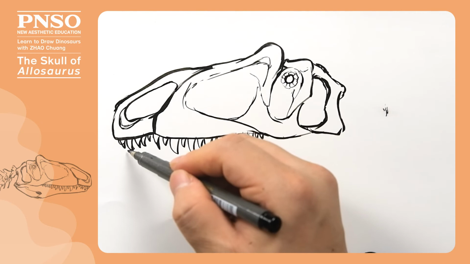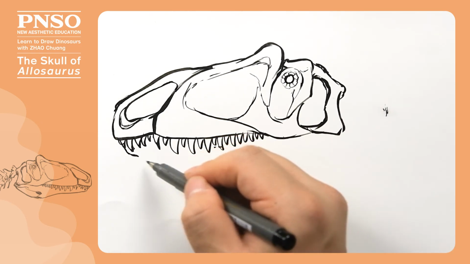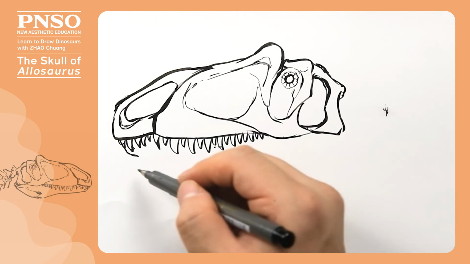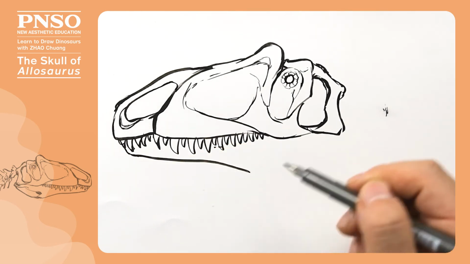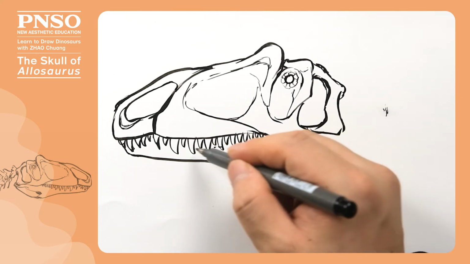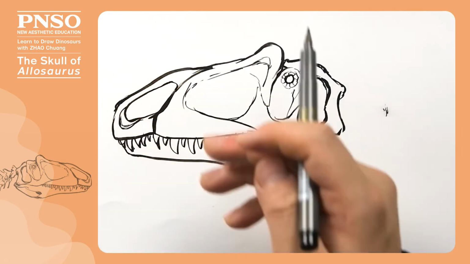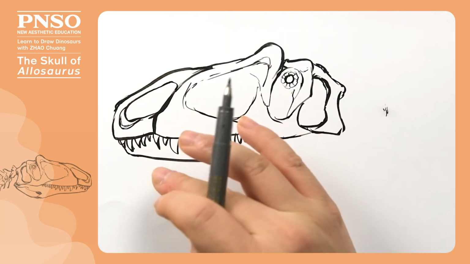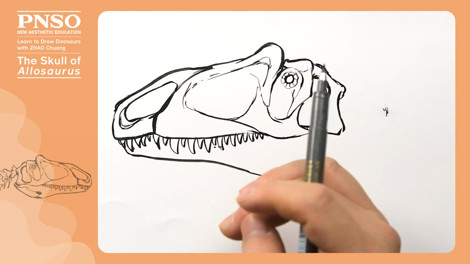When the mouth was closed, its lower jaw was fully wrapped in. The bone at the front of the lower jaw was the dentary bone. All the teeth of the lower jaw grew on the dentary bone. When the mouth was closed, the upper teeth would block the lower teeth, which was also a big difference between dinosaurs and living lizards.